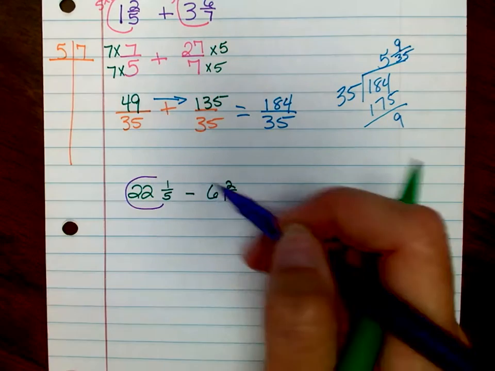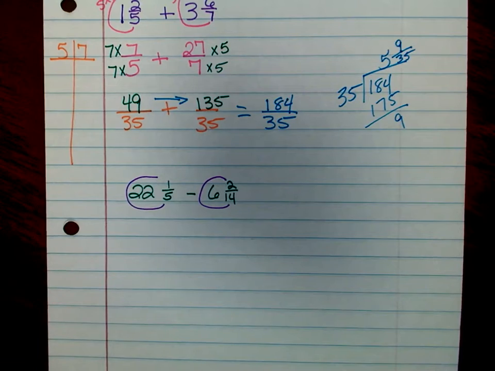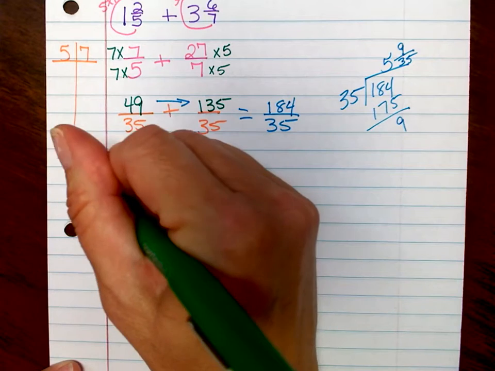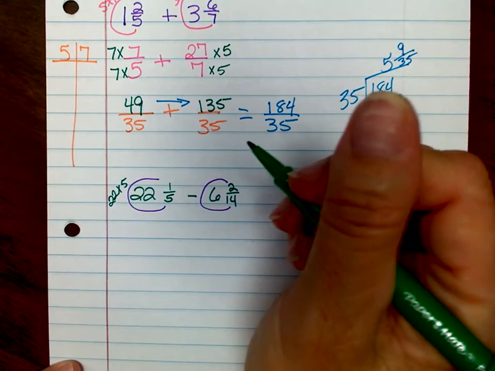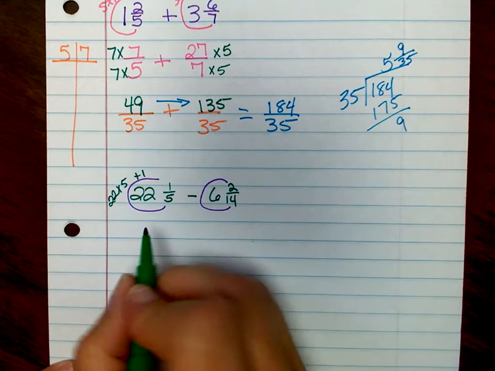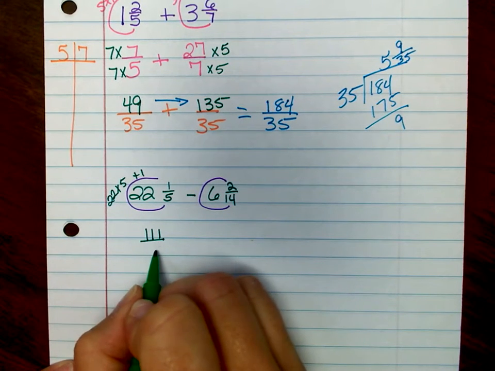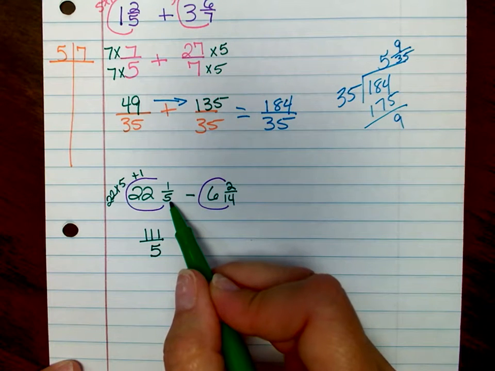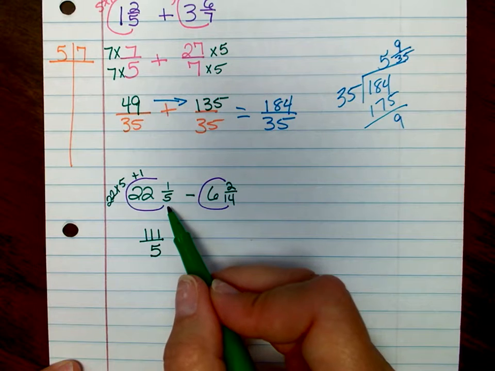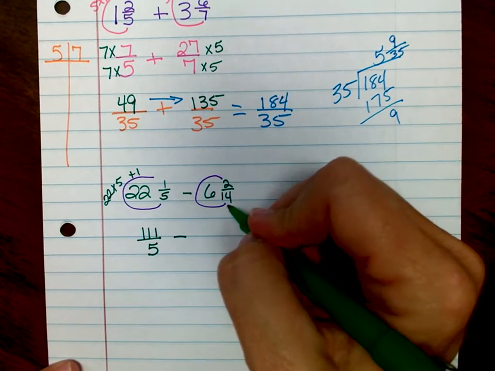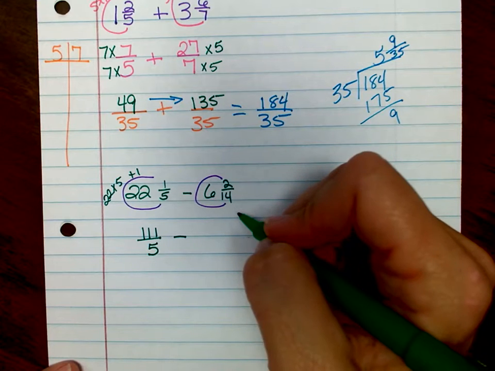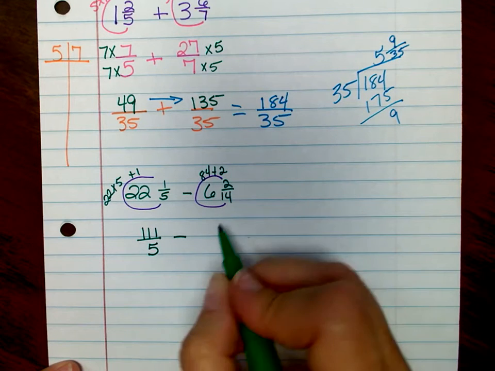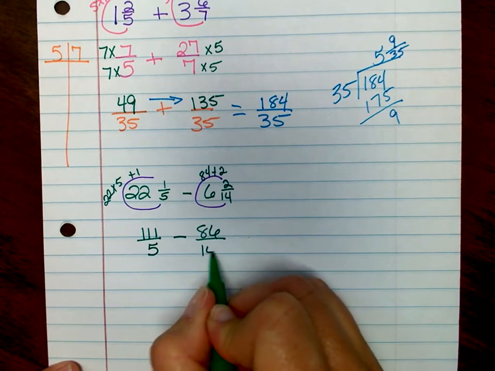So you're going to do the C trick. So 22 times 5 is 110 plus 1, 111 over 5. I haven't found my denominator, so you have to keep this denominator. You're just doing the C trick. That's all you're doing. Subtract 6 times 14, 84, plus 2 would be 86 over 14.